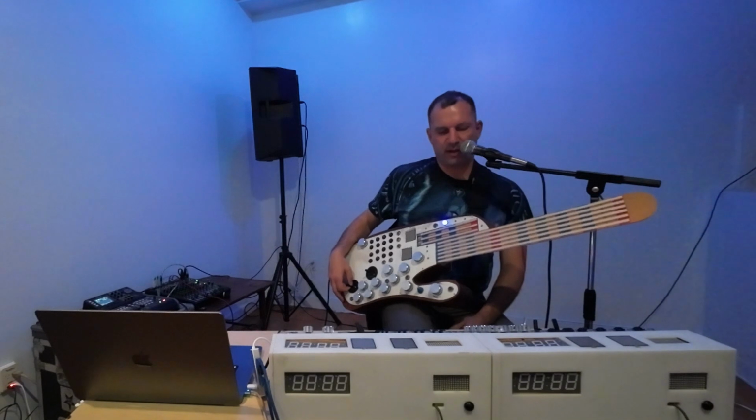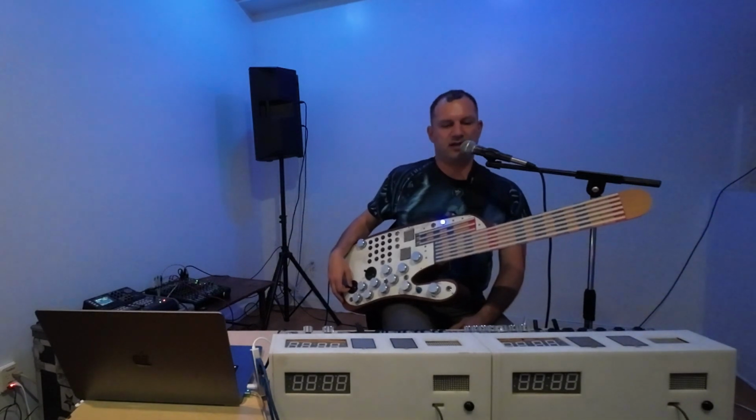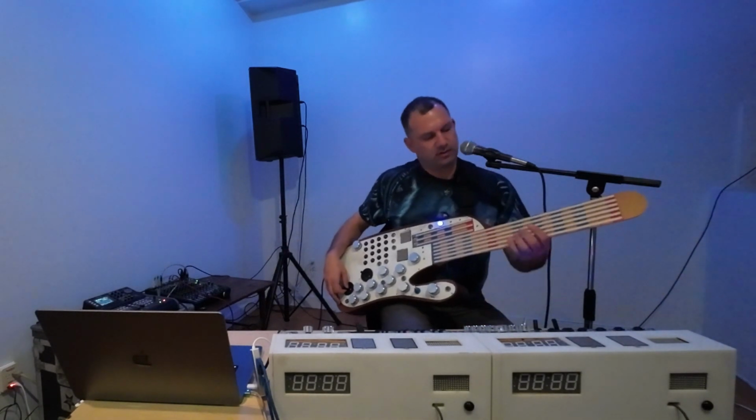Okay, another thing we're going to be talking about in the workshop is filter modulation. So this is what that sounds like.